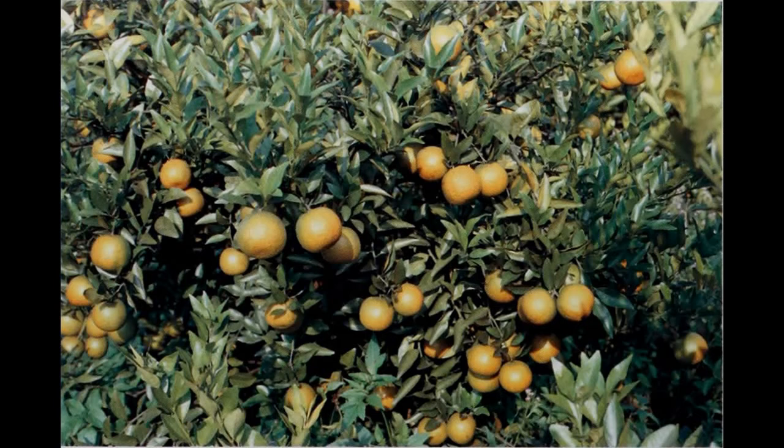Admixture being a hybridization event happening, and that hybrid being frequently backcrossed into one of its parents until it's only got a partial amount of the second parent's DNA. And finally, we'll talk the history of citrus. So let's get into it.